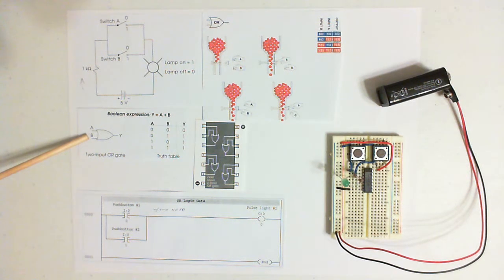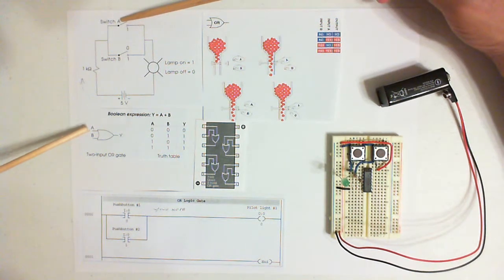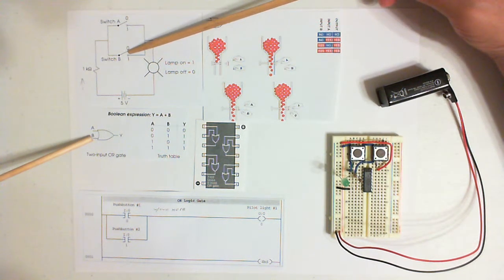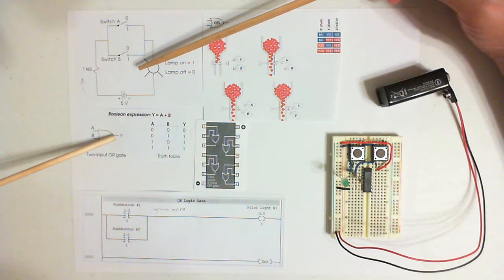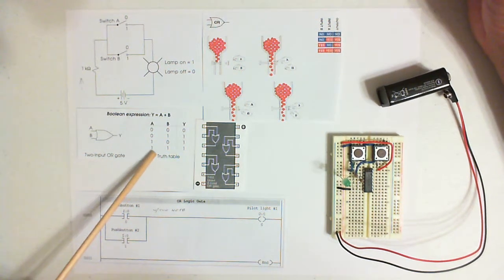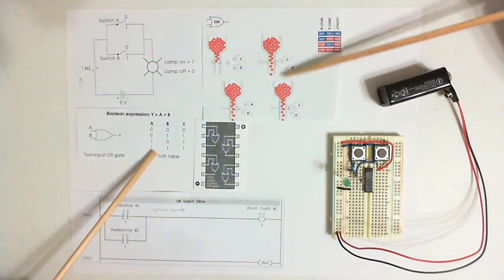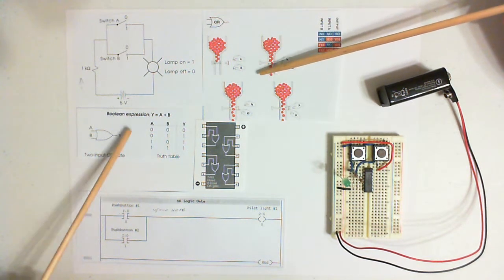This is a logic symbol for an OR gate. A would be the A switch, B would be the B switch, the Y would be the output. This right here is the truth table. This will help illustrate the truth table.